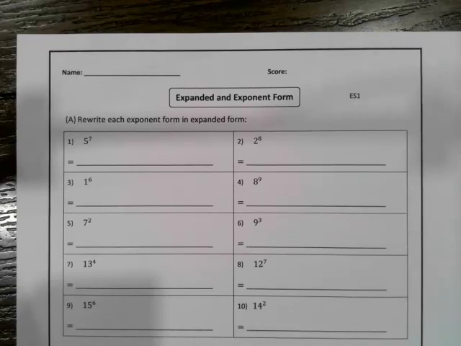Today we're going to be looking at exponents, and this is a very basic introduction to exponents. We're not actually going to be solving them or coming up with what the answer is. We're just going to practice using exponents, like writing the exponents. So let's go ahead and get started.